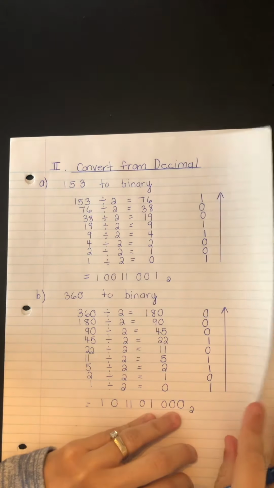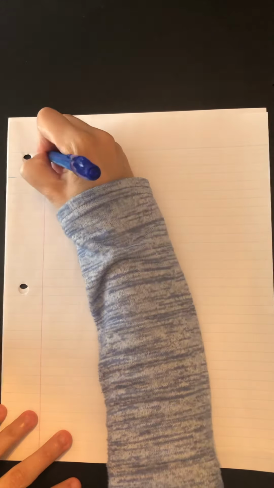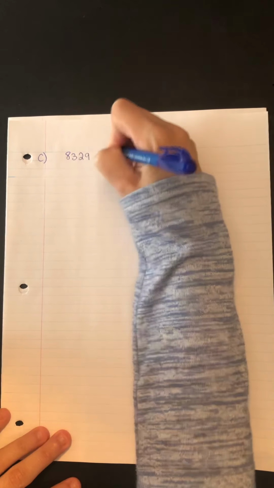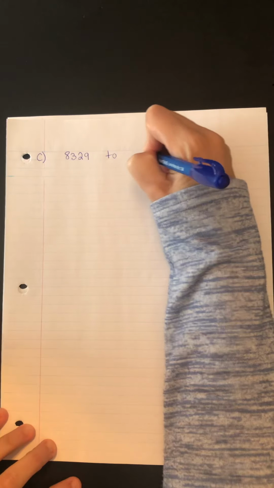Okay, so here we go. The next one I'm going to solve with you is starting with the decimal number 8,329, and I'm going to show you how to convert it to octal. So now the idea is, if we want numbers from 0 through 7 only, we can use repeated division by 8. Okay, so now for sure we're going to need our calculators.